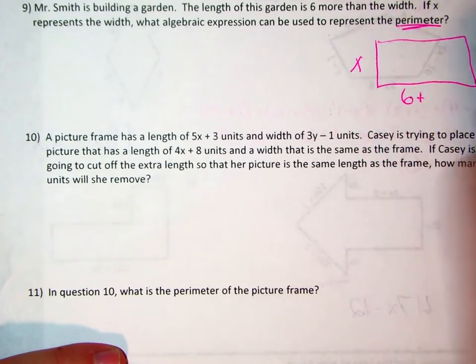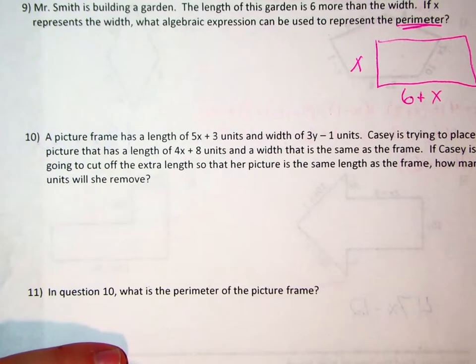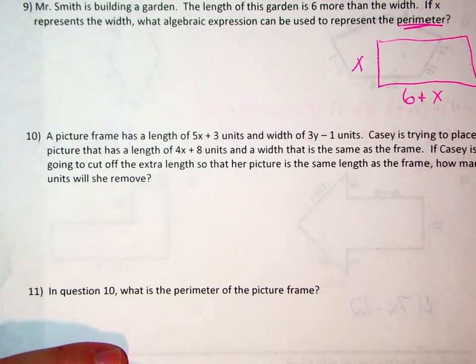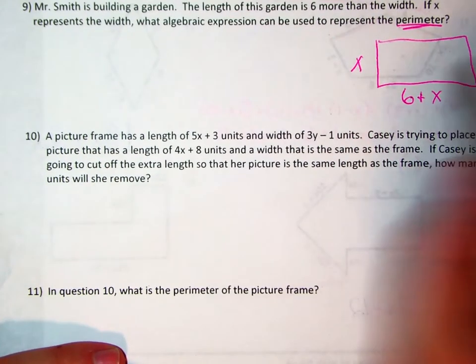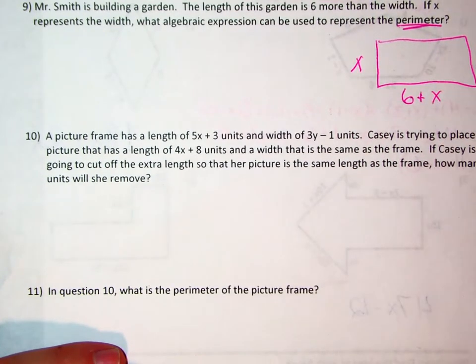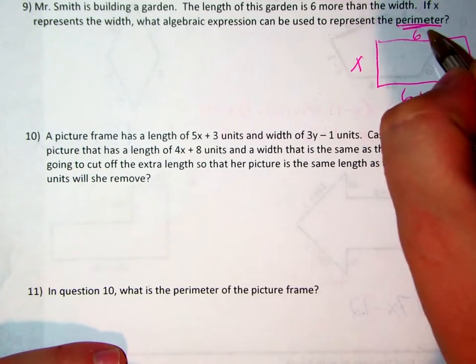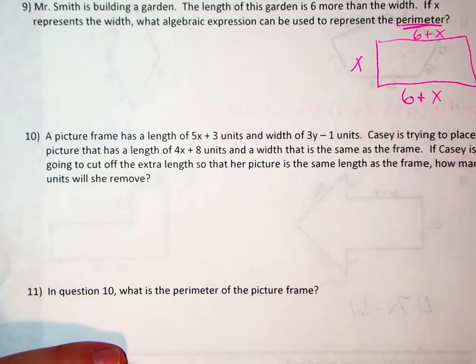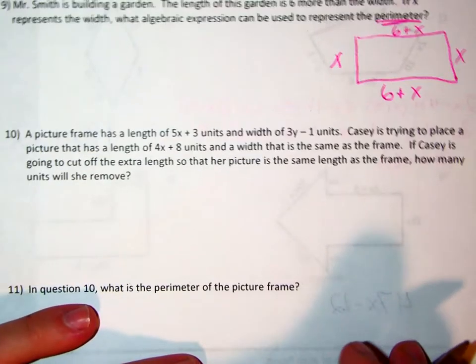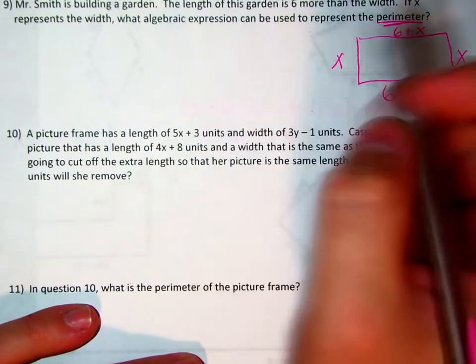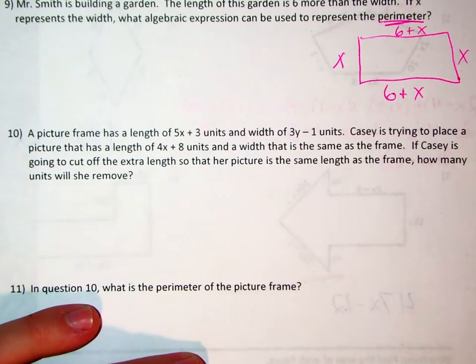So 6 plus x, or I could say x plus 6, because we know that the commutative property of addition allows us to rearrange the order of two terms which are being added together. And then since we're looking for perimeter, that means that this side is x, and that means this side is 6 plus x. So I can simply just add all of these little pieces up. Or I can also use the equation that we used in class.